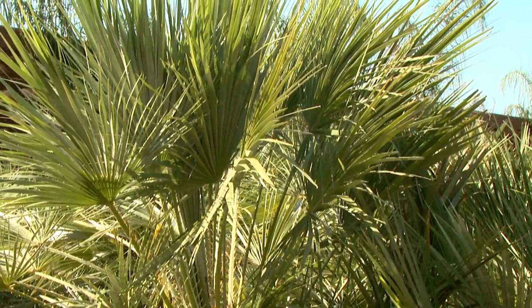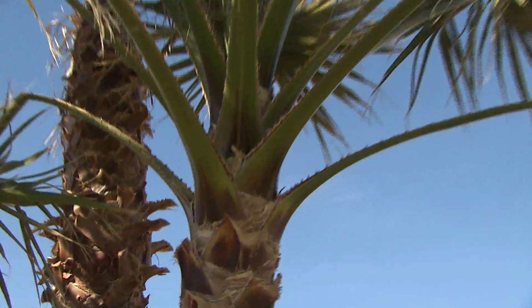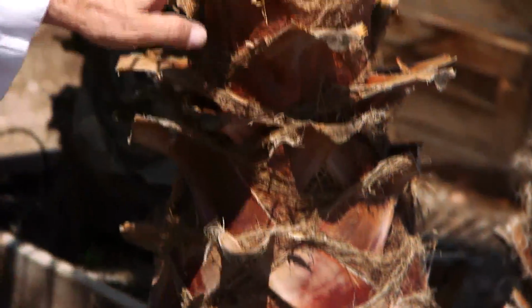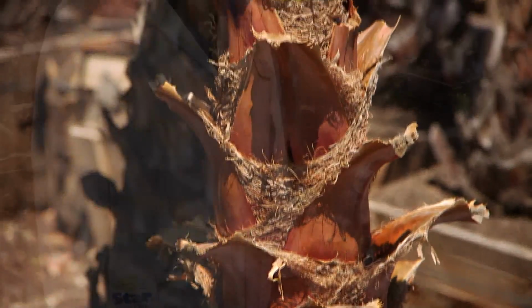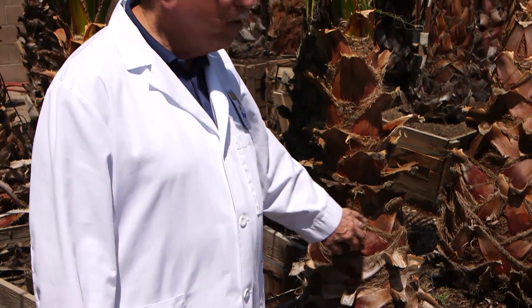Some of you might say, what about palm trees? They have big leaves. But the difference here is that palms have vascular bundles that store water inside their trunks, unlike those other trees. These water-storing bundles allow palms to go much longer periods between watering.